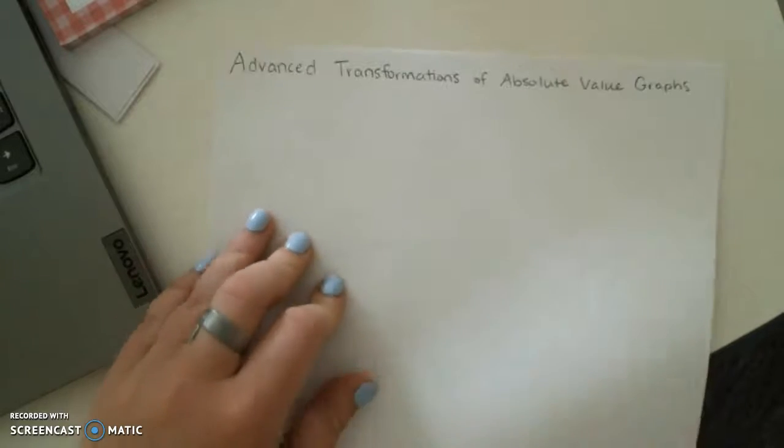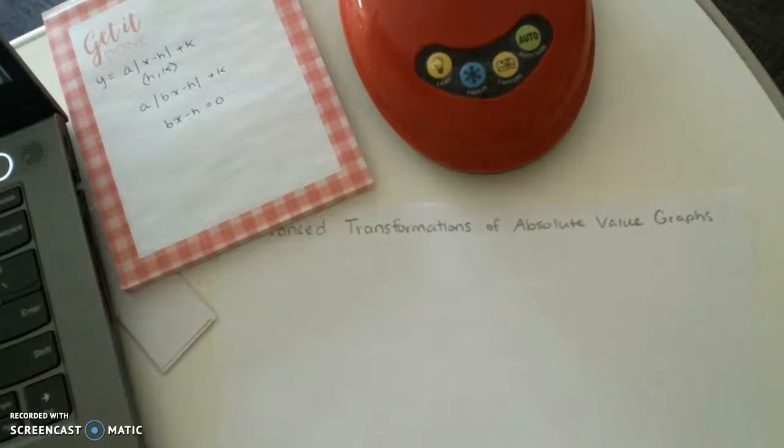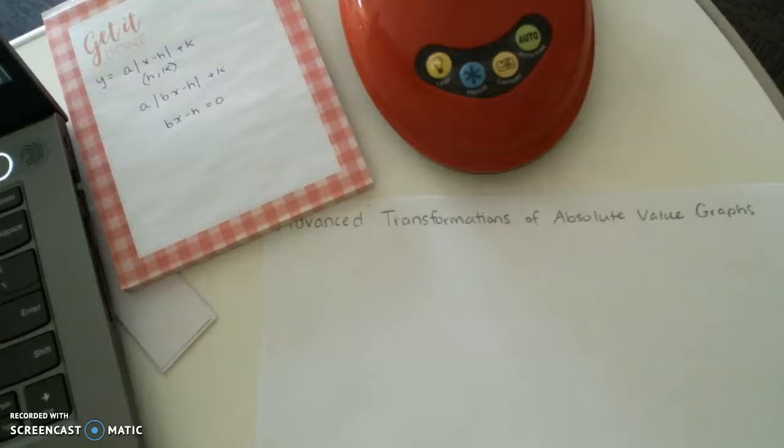Alright, so we've had the basic ones. We have done the basic ones on our worksheet. Those are the ones that we did in class together. Those are the ones that don't take much difficulty when we look at them. So we're going to be moving on to graphing absolute value transformations when they aren't exactly pretty.